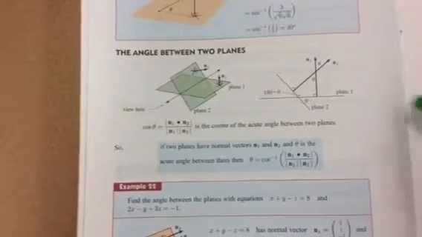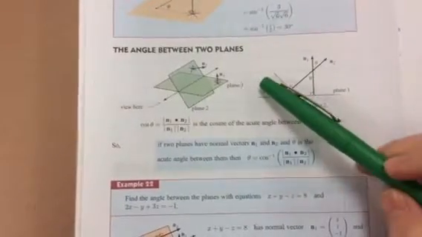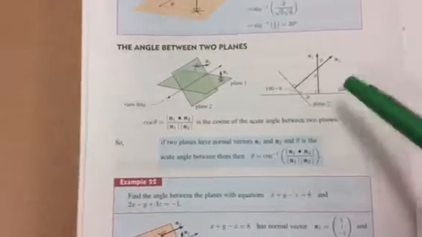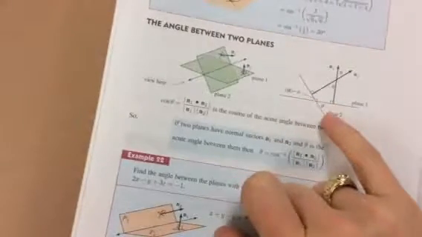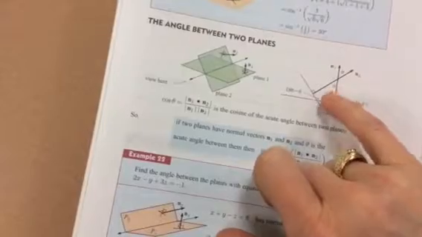The other thing is they may ask us to find the angle between two planes. I love this diagram. Here's a plane, here's a plane. If we're trying to find the angle between the two planes, we can take these two normal vectors, and this ends up being a quadrilateral. This is 90, this is 90. These two right here have to add up to 180. Think back to geometry. So this one is 180 minus theta, therefore if this is theta, then that has to be theta.